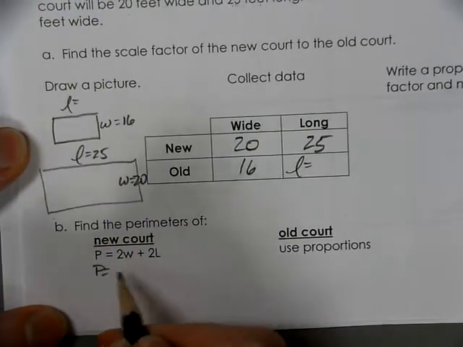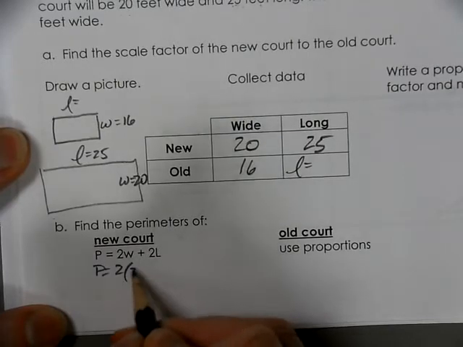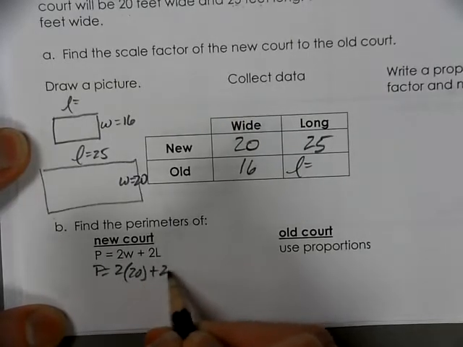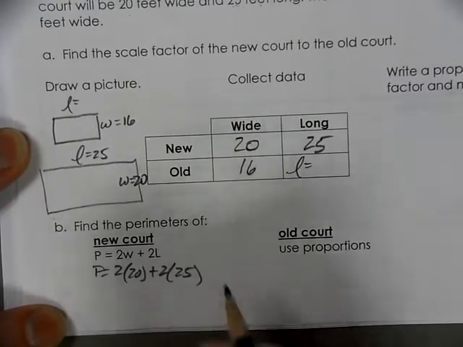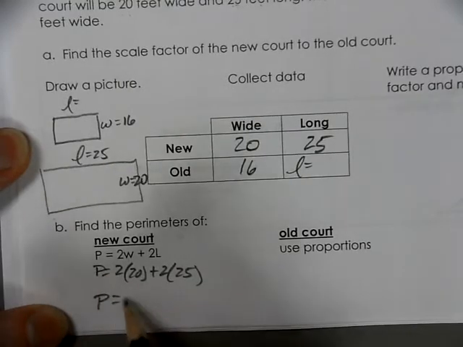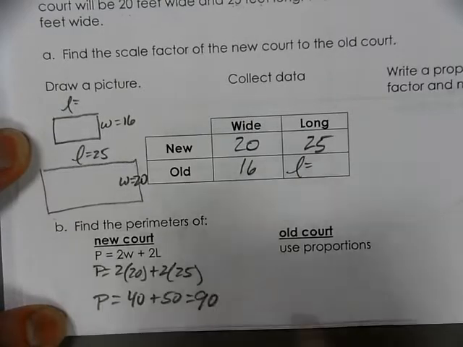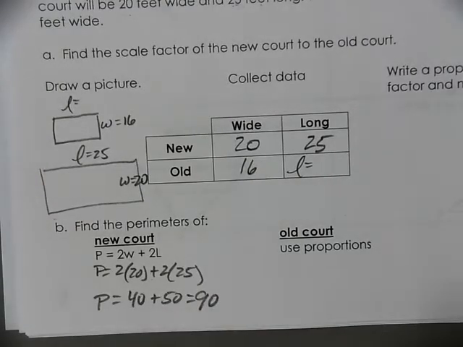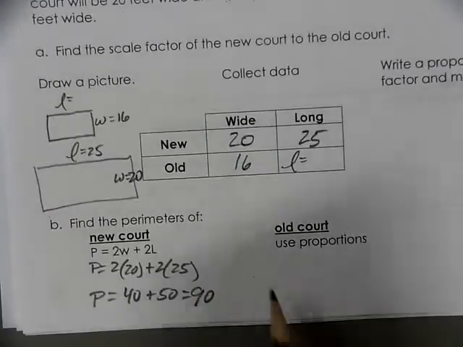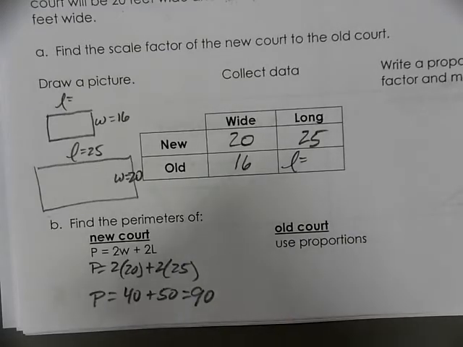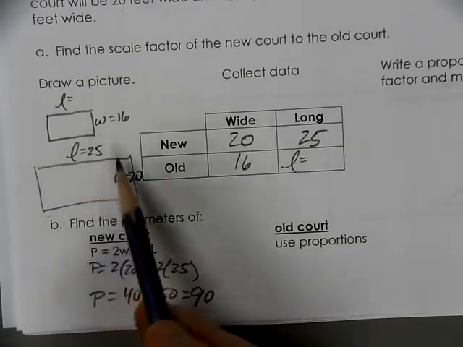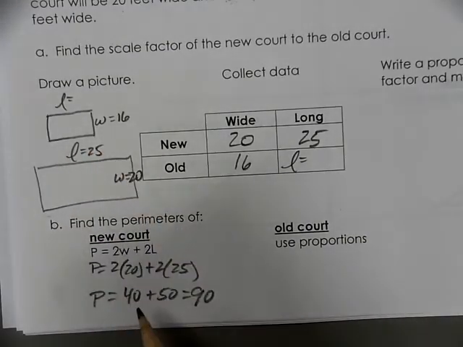So our perimeter is going to be 2 times the 20 plus 2 times the 25. The perimeter is 40 plus 50, which equals 90. So to find the perimeter of the old shape, we don't even have to know all the measurements. We just need to know what their scale factor was.